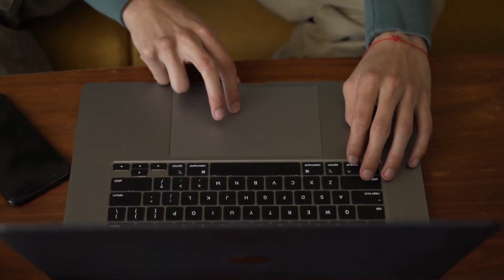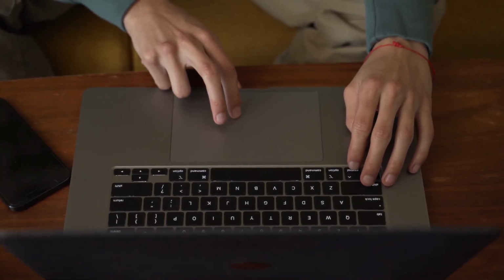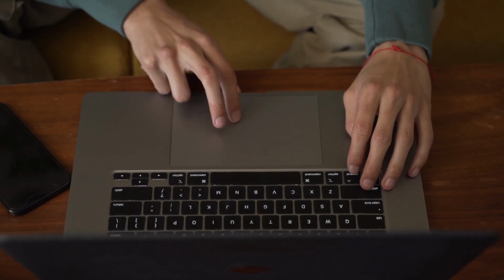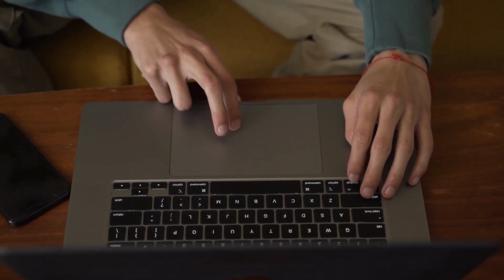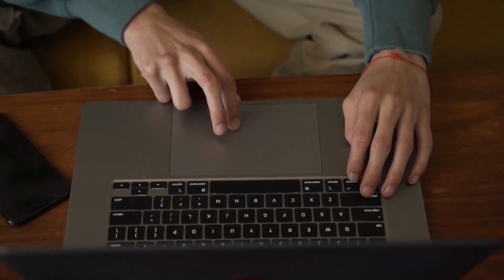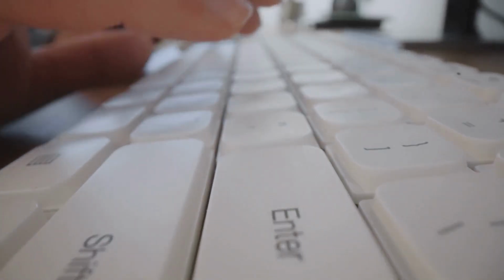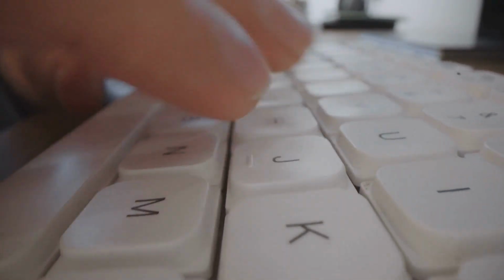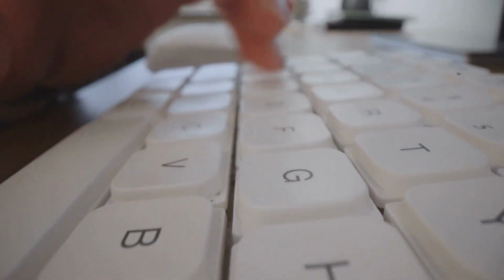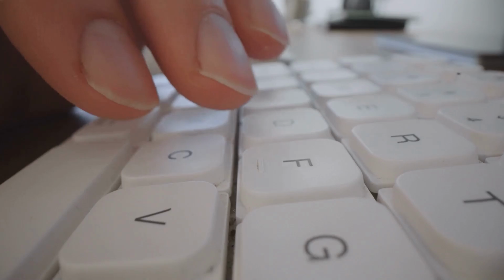On Windows, use Alt codes to insert accents. This method involves holding down the Alt key while typing a specific numeric code on the numeric keypad. It's a handy trick for those who frequently need to type accented characters but don't have a specialized keyboard. For instance, Alt plus 0233 inserts the é character. This is particularly useful for typing in languages like Spanish, French, and Portuguese, where accented characters are common.